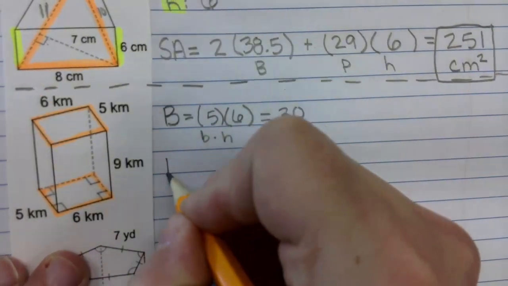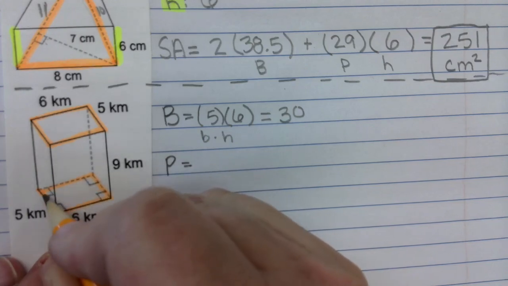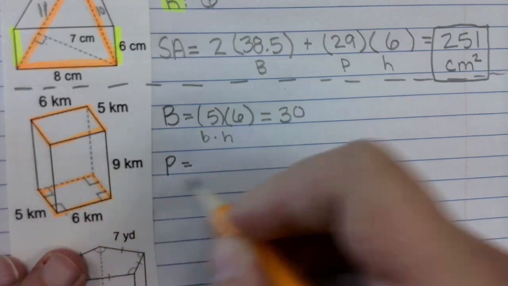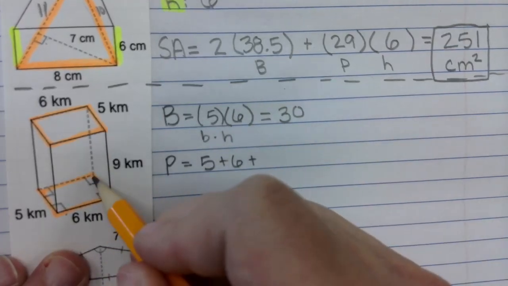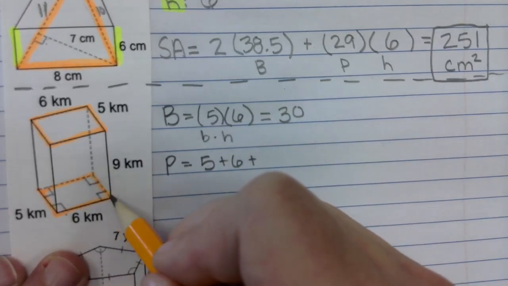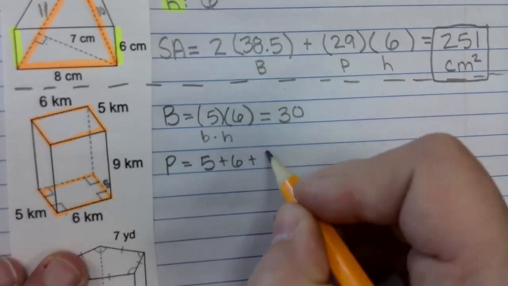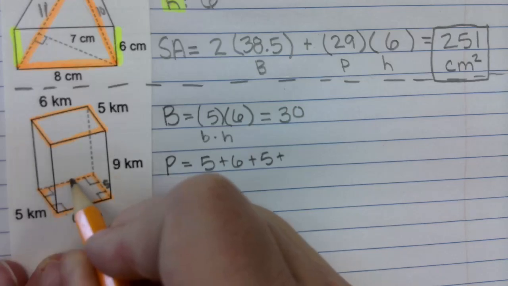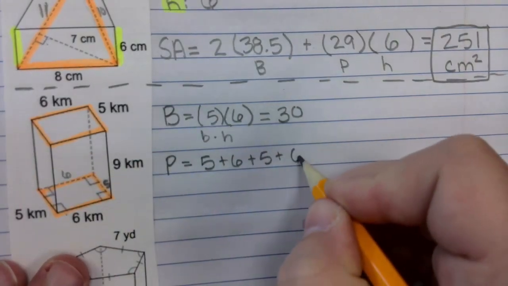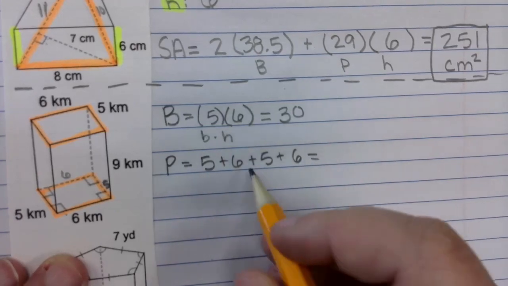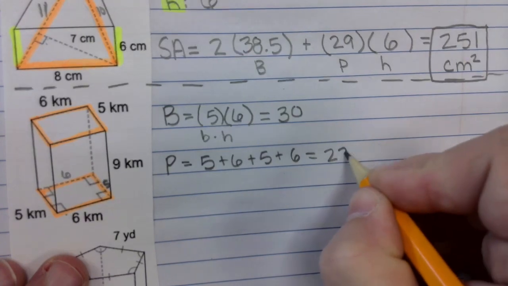Now we're going to find the perimeter of that base. So we're going to work our way all the way around that base. So I have 5 plus 6 plus, how much is this side going to be? 5. Can you sneak that in there? Plus, what's this last one going to be? 6. So 5 plus 6 plus 5 plus 6. I know 5 plus 6 is 11, so this is really 11 plus 11, which is 22.